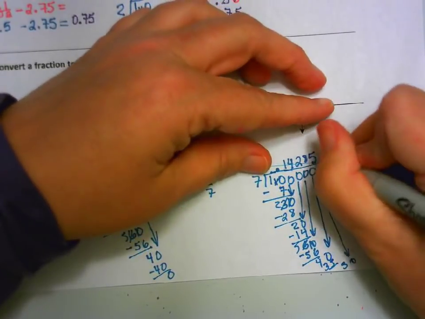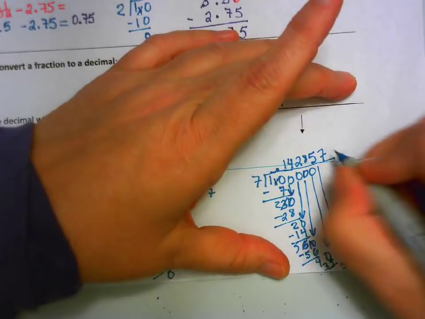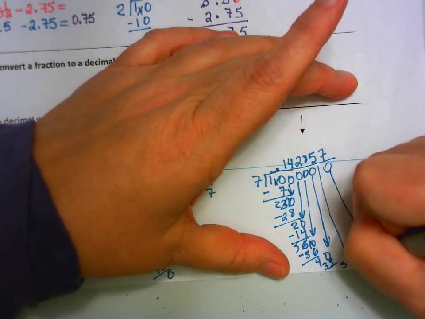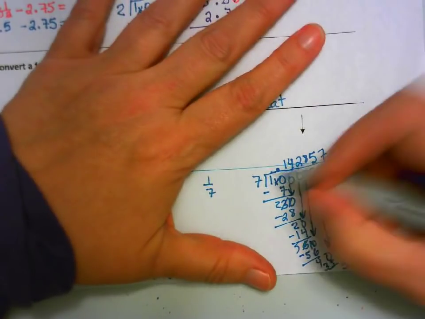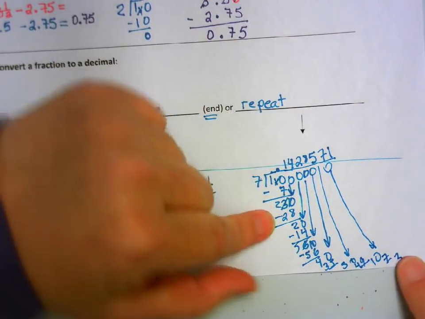50, 49. 7 goes into 10. I keep going. And let's see, 1, 7, 3. Looky here.